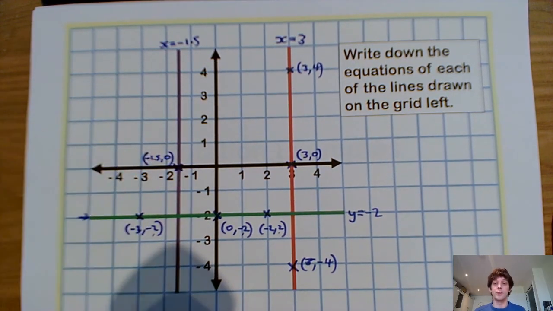And now what we should be able to do with this knowledge is look at questions where we're asked to reflect shapes in equations of horizontal and vertical lines, be able to draw those lines on and do those reflections.